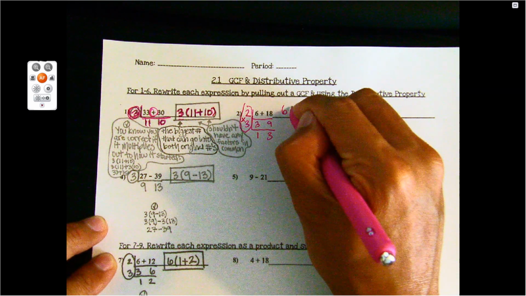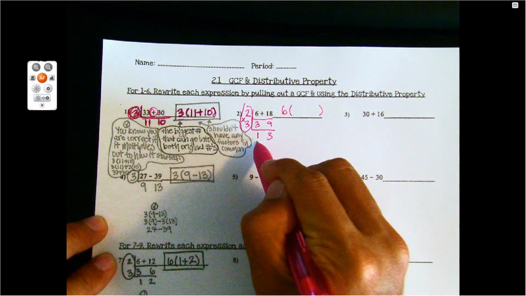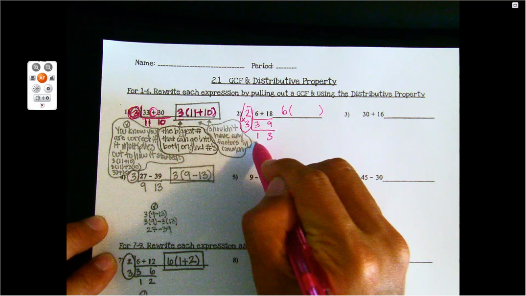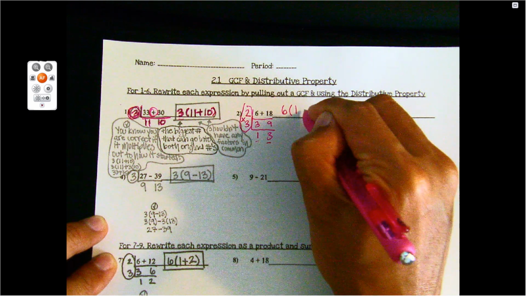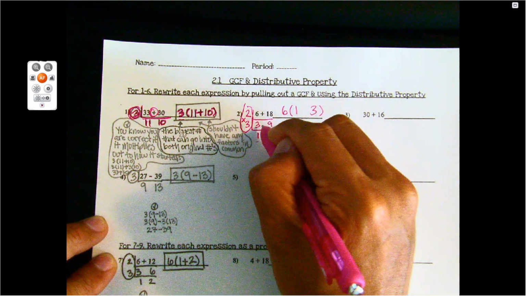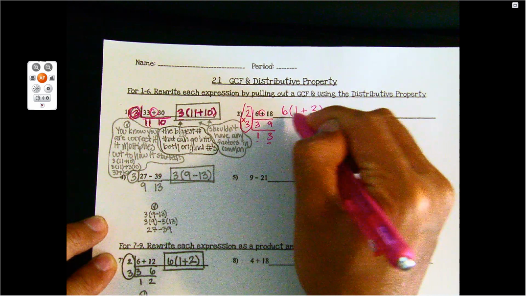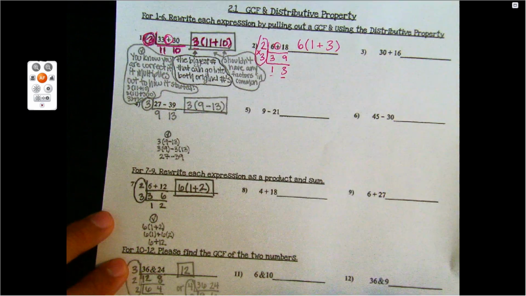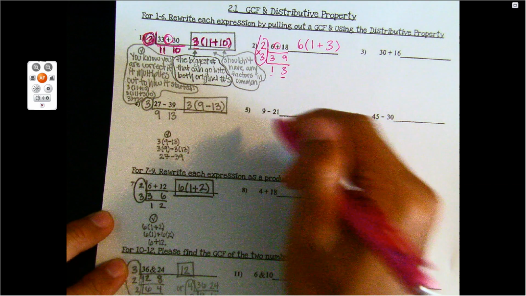Well, when we write our answer, we're going to write a parentheses right there. And we're going to write what's left after we pull out our factors. So what we had left on the bottom was 1 and 3. So I'm going to write a 1 and 3. So does a plus go between them or a minus sign? Let's look at the original problem. Oh, an addition symbol. It's going to be 6 times 1 plus 3, or 6 parentheses 1 plus 3. You're going to do the same thing for number 5, except because there's a minus sign, you're going to have a minus sign. Let's go ahead and try number 5.